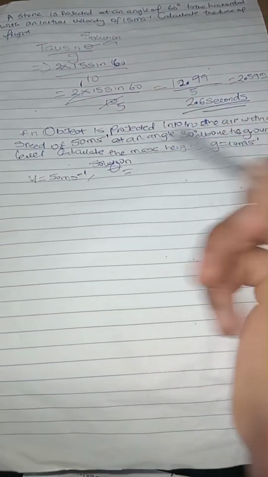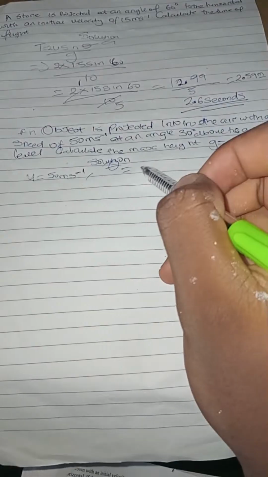Right, so now we are asked to solve this question. First of all, in physics, what we do is write out the parameters given. The parameters given are the speed, which is u, now 50 meters per second. We have the angle to be 30 degrees. Theta is 30 degrees. g, acceleration due to gravity, is 10 meters per second squared.